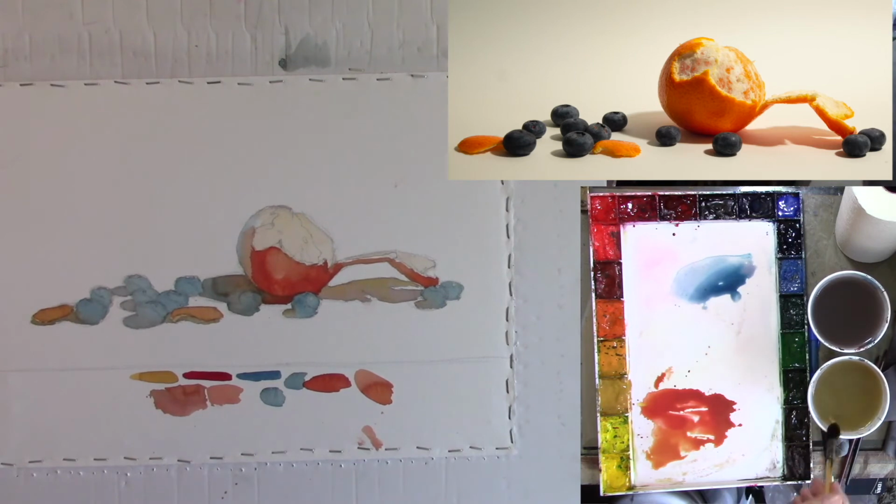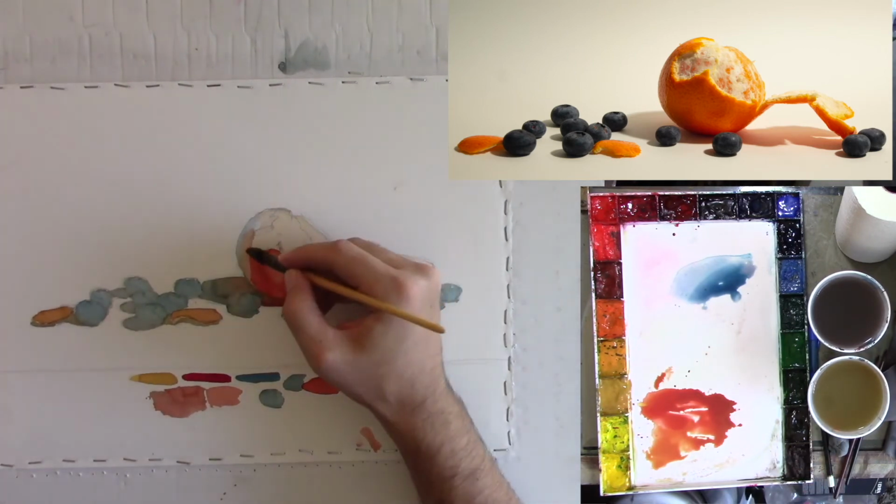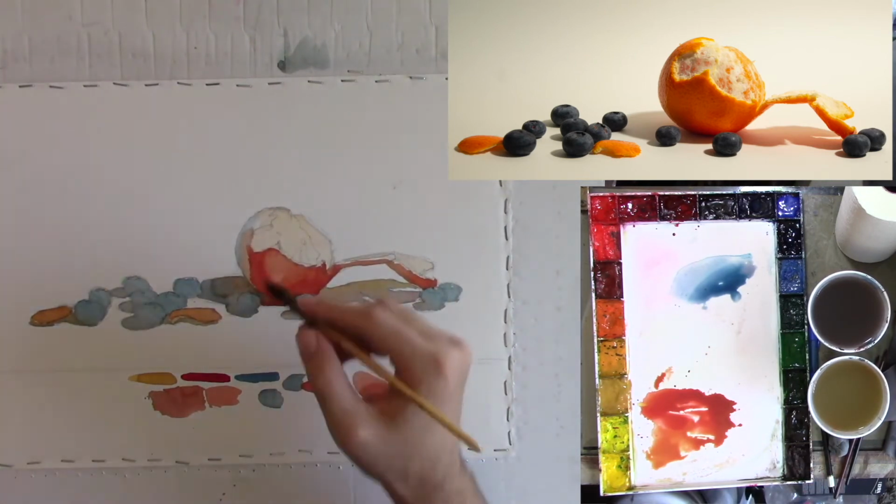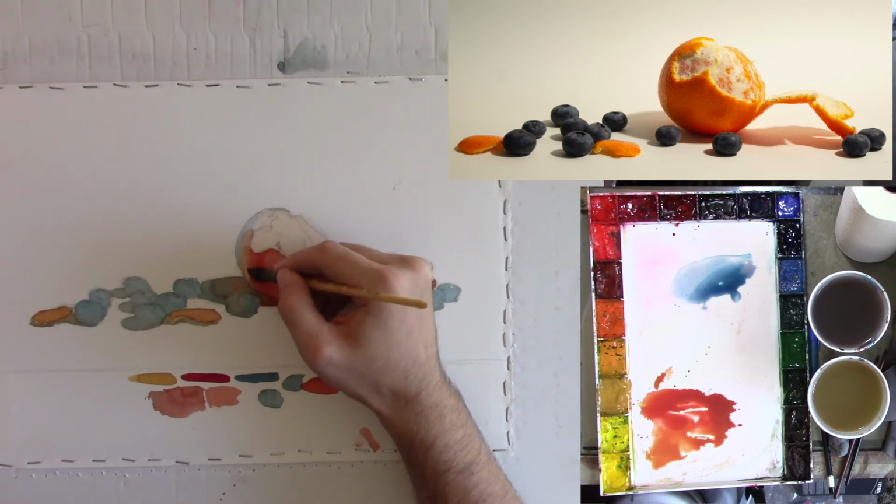I'm going to do something similar over on that left side. Still probably a little damp. Yeah, it is.